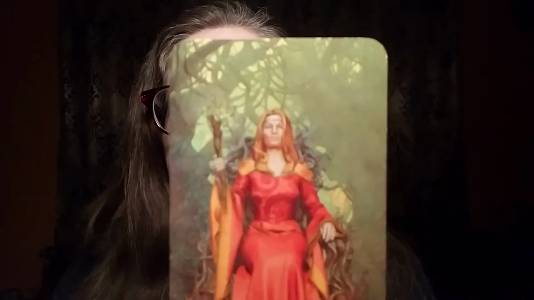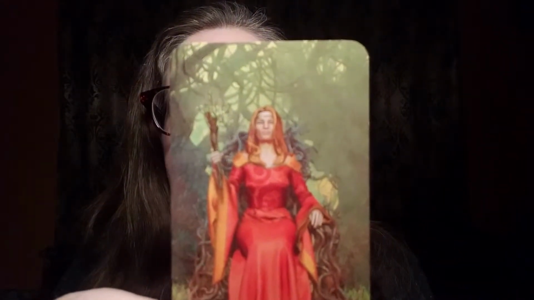It represents the things that are not yet known or not yet clearly seen. Okay? And if we look on this side, if we can get it to focus there. I'm sorry if I can't, but I'm trying. Her eyes are closed.